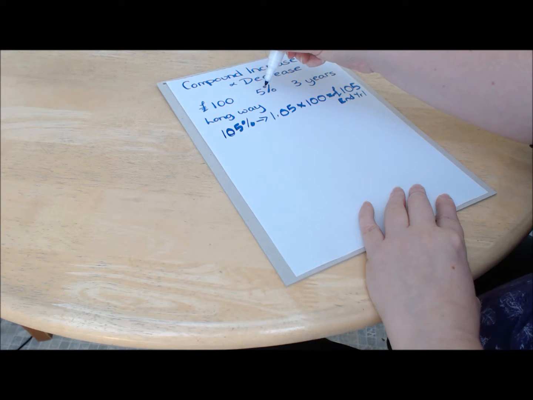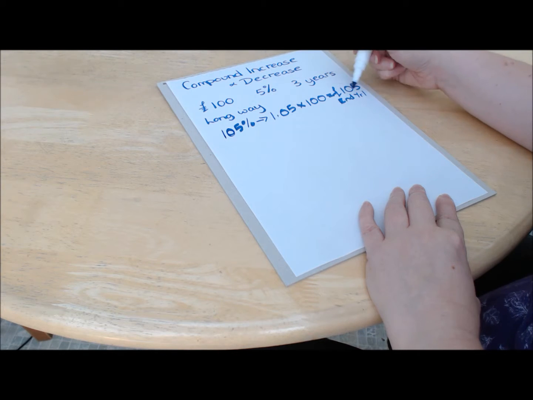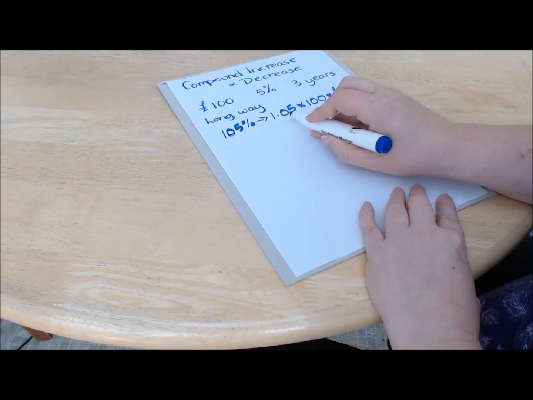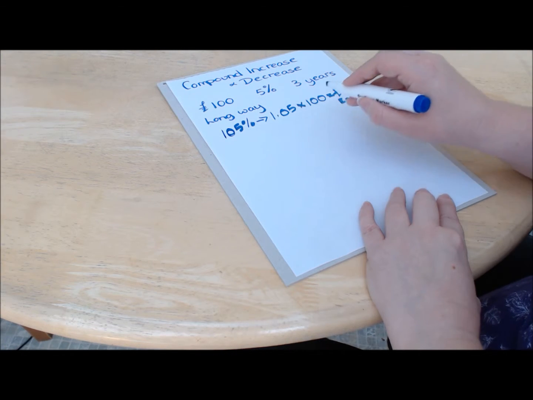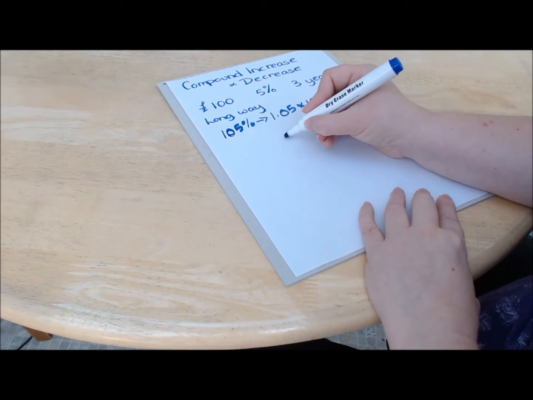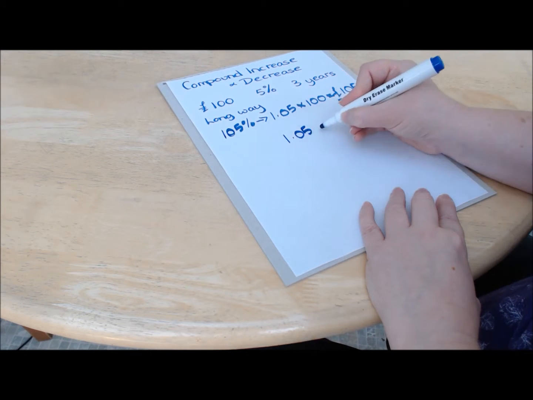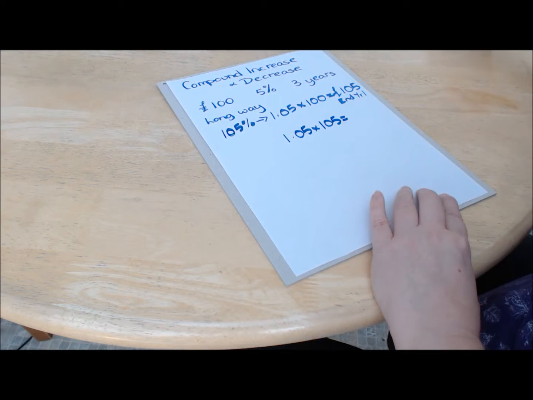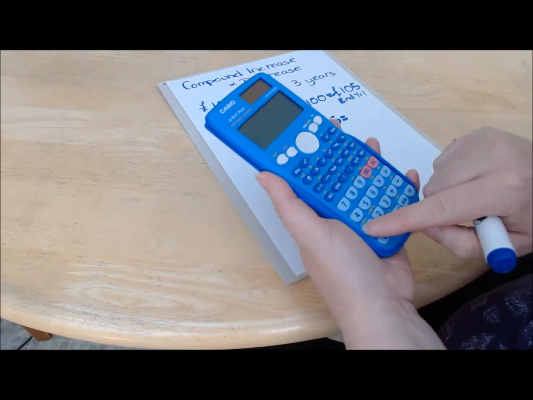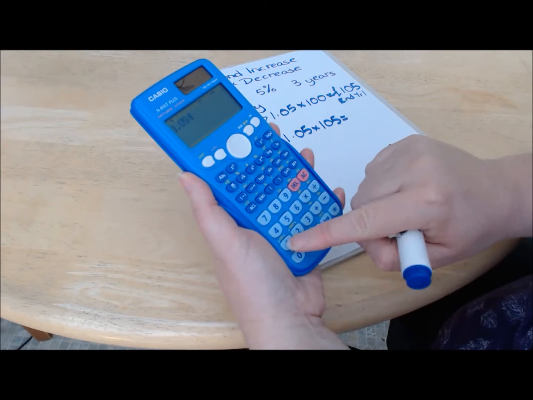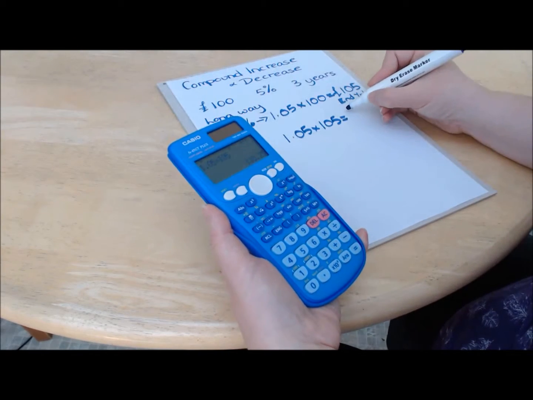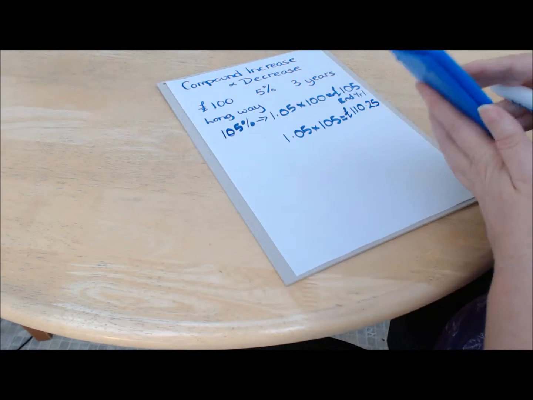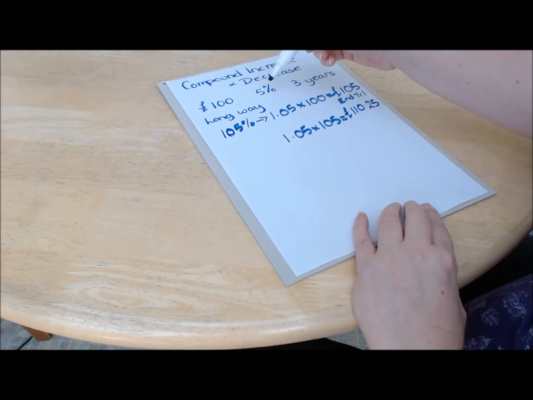But the percentage rate hasn't changed. So if you like, this is our new 100%. We're adding on 5%. So we're still going to be using the same multiplier here, but with a different number. So for year 2, it's going to be 1.05 times 105 this time. And I'll just do that quickly on the calculator. 1.05 times 105 is going to give us £110.25.